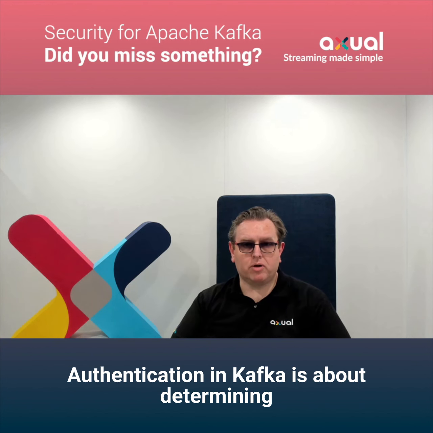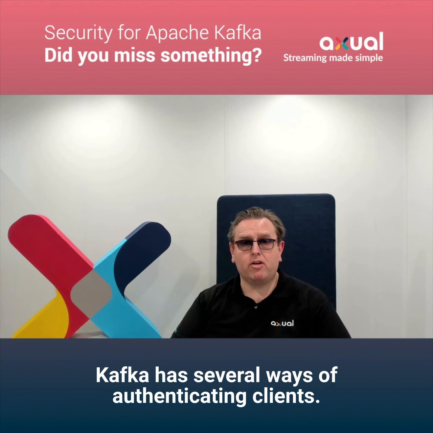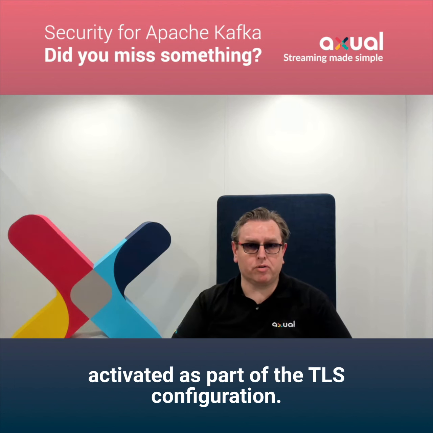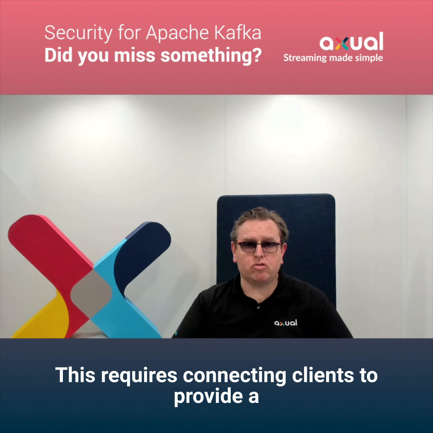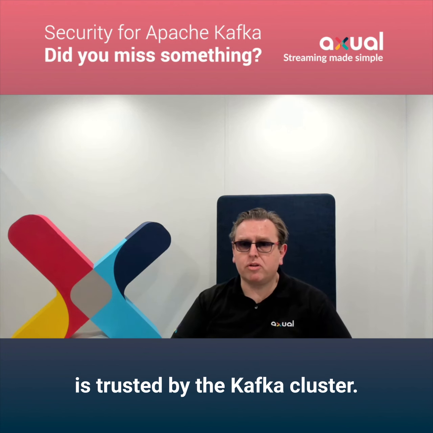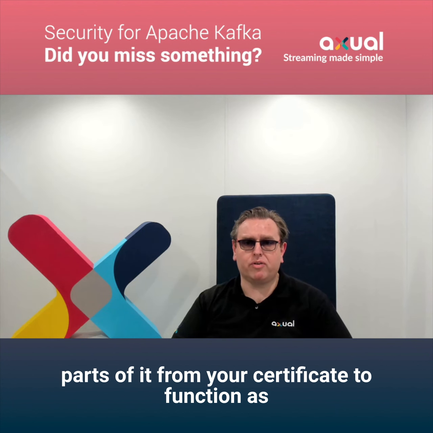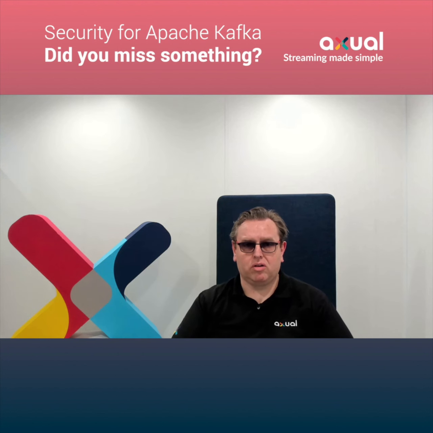Authentication in Kafka is about determining the identity of connecting clients. Kafka has several ways of authenticating clients. TLS client authentication, or mutual TLS, can be activated as part of the TLS configuration. This requires connecting clients to provide a certificate signed by a certificate authority that is trusted by the Kafka cluster. The cluster can then extract the distinguished name or parts of it from your certificate to function as the principal name for the authorization phase.